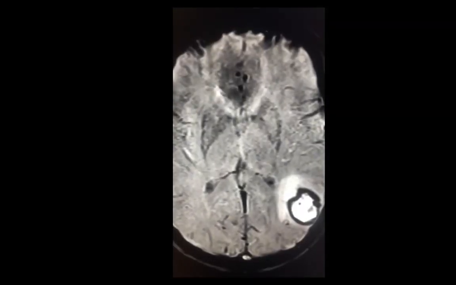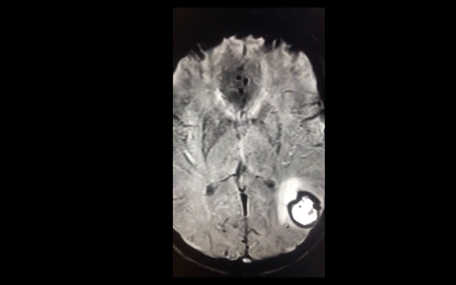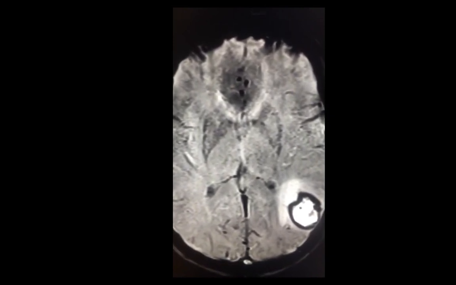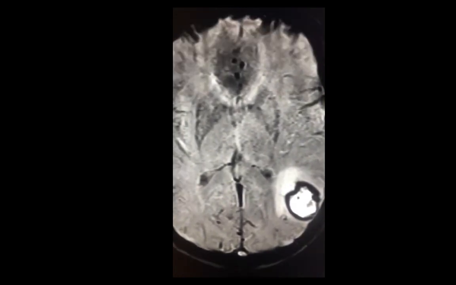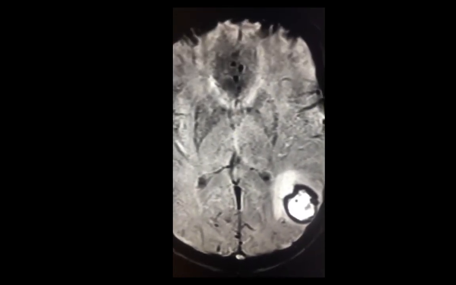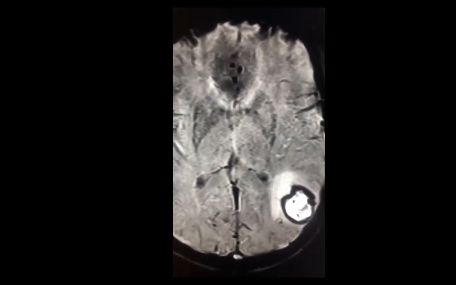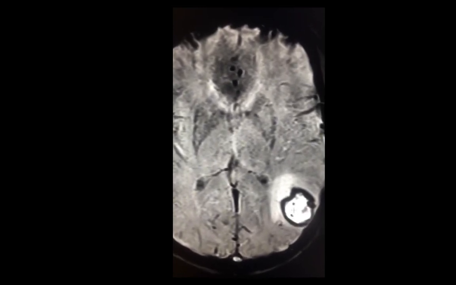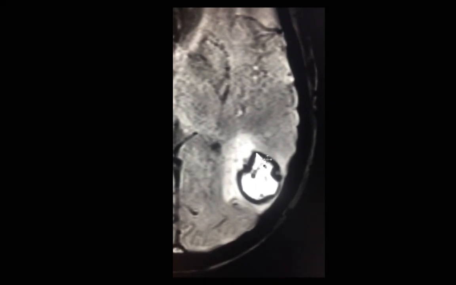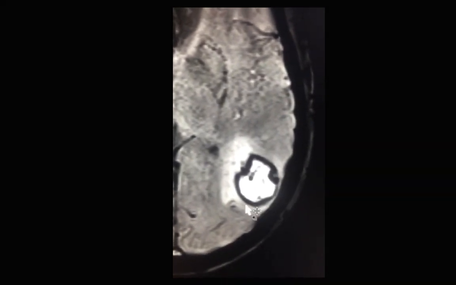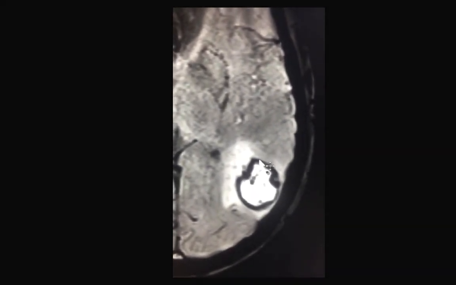Now here is a sequence that we call susceptibility weighted image, which is a very useful image when you're thinking about bleeding or calcifications. On this sequence, with blood or calcium, you'd see a very dark kind of artifact. Hemosiderin is famous for giving susceptibility artifacts, such as what we see here.